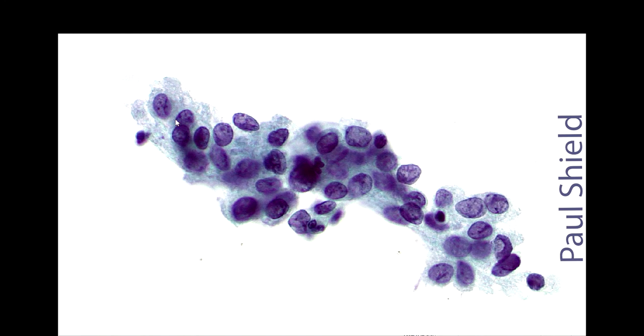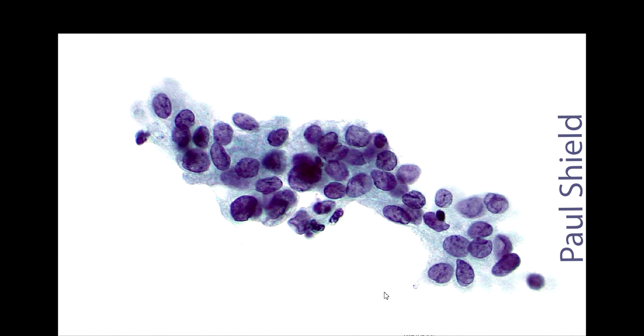Not many of them are nice and perfectly round. That one there is fairly oval, but a lot of them are more teardrop shaped, like that one, and they have coarse but even chromatin. So these are high SIL in what I would call a loose sheet. It's only maybe two cells deep at the most.